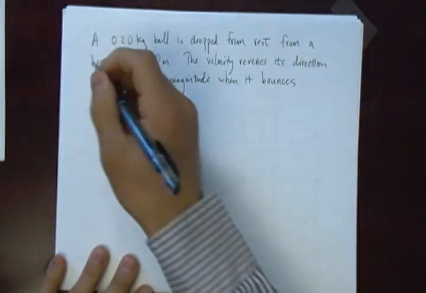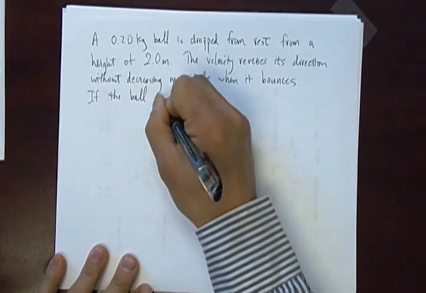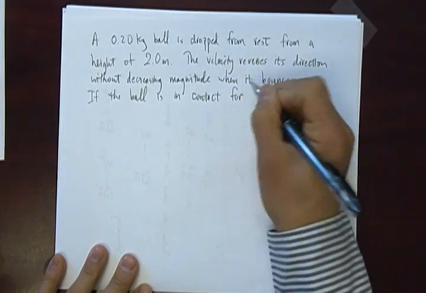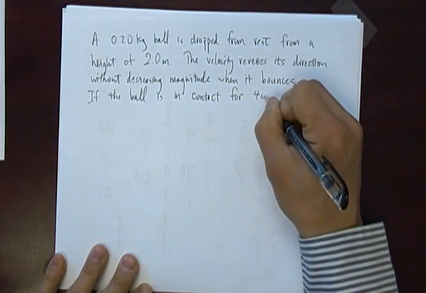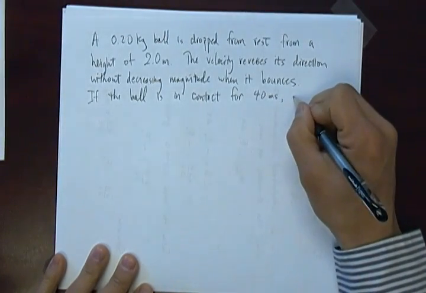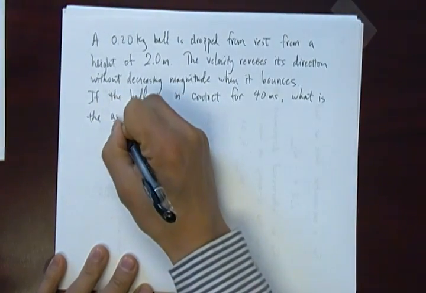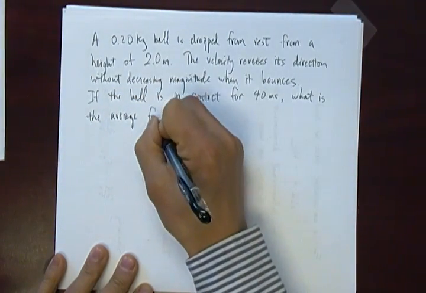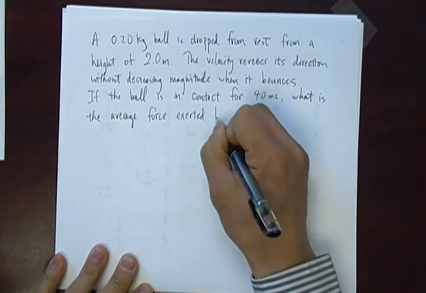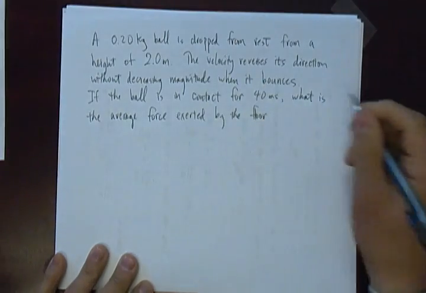And the question is, if the ball is in contact for 40 milliseconds, which seems somewhat realistic, what is the average force exerted by the floor during that time?